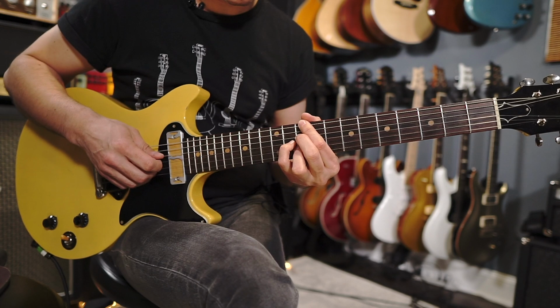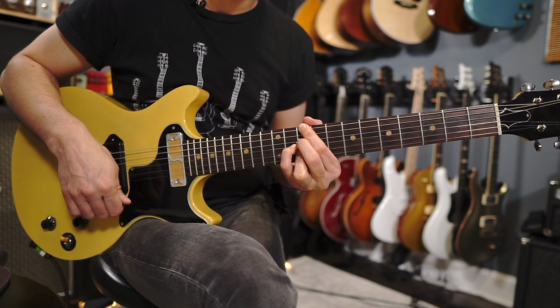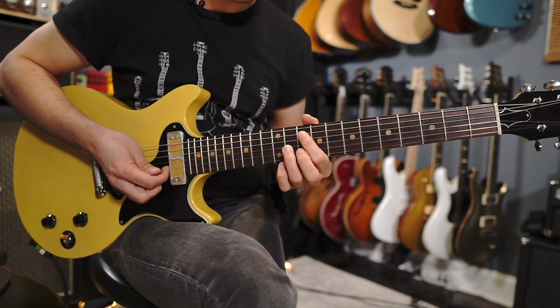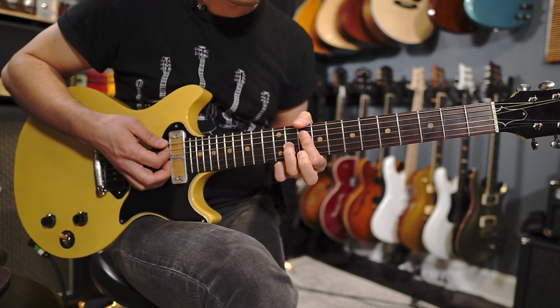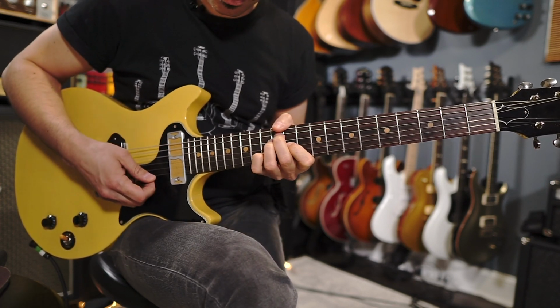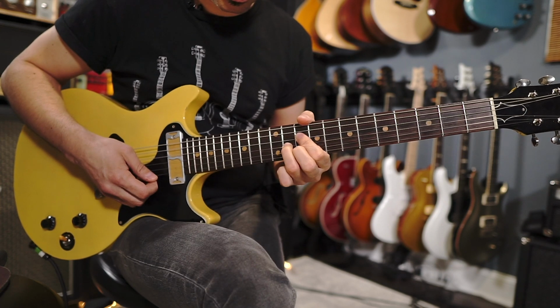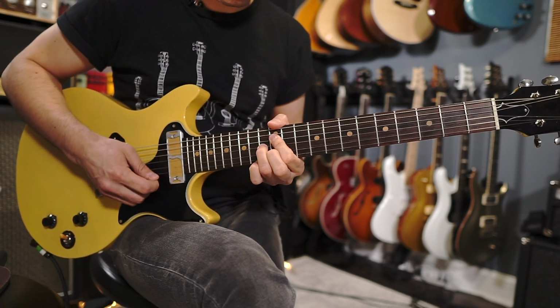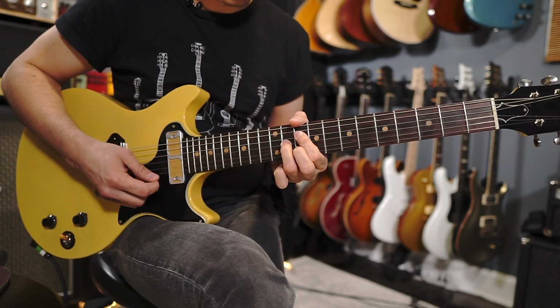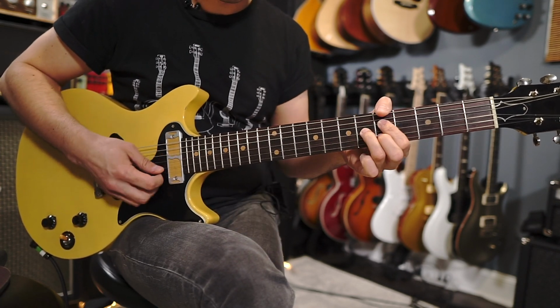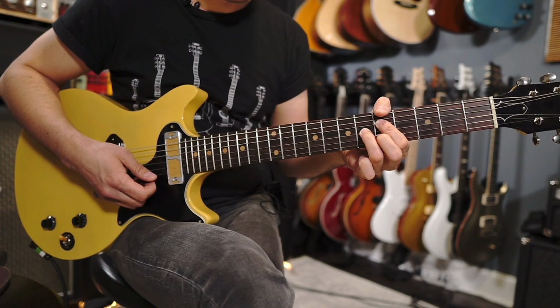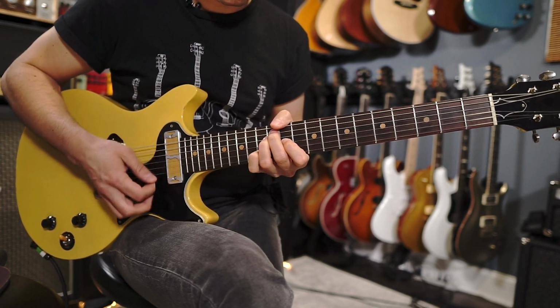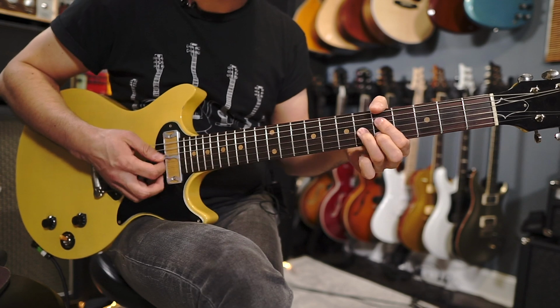Here's that D7 here in that shape we learned earlier for A. Same idea. Same thing for E. They all sound really good together.